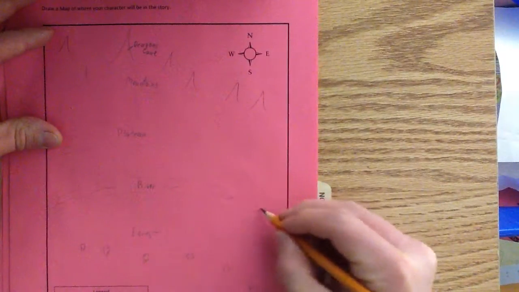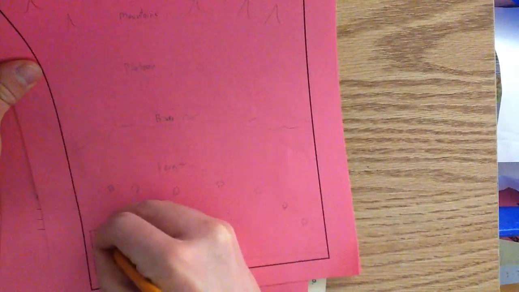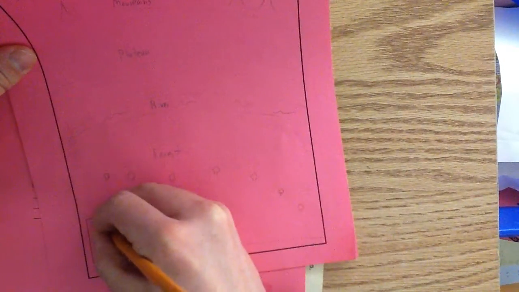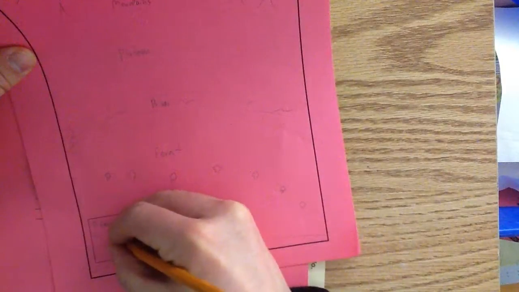Okay? Now for my legend, just to make things make a little bit more sense, I'm going to say, well, let's see. I'm going to mark what all the things are. So the forest is the first place. If I have a tree like that, that is a forest. If I have the two lines with a squiggly in the middle, that's a river.